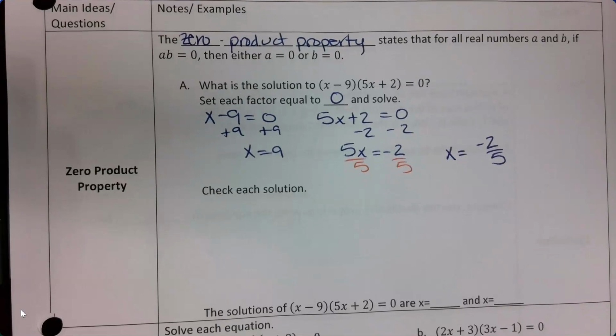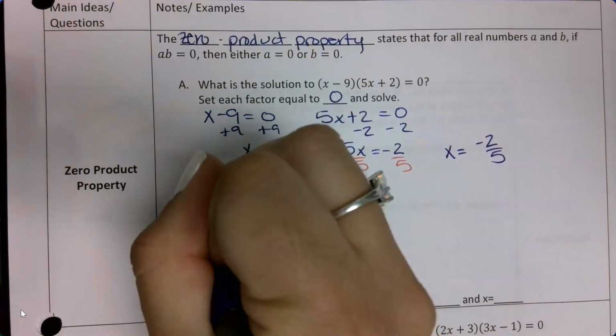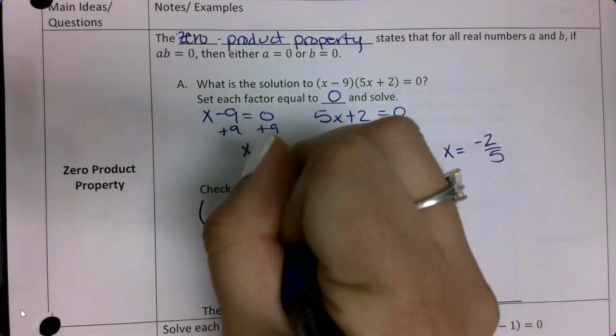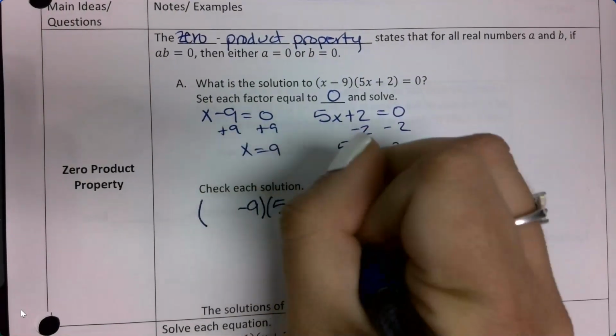Okay, so then my next step is to check each solution to make sure it works. So I'm going to plug my answers into my original equation to see if I get 0.